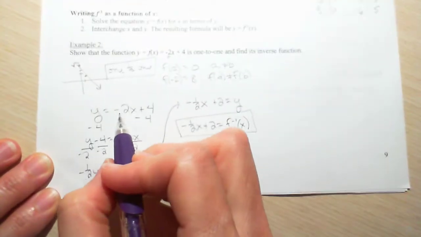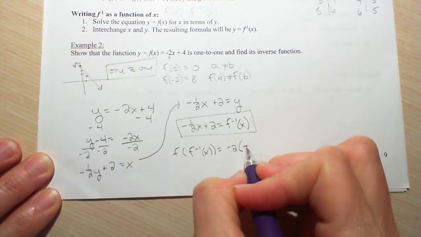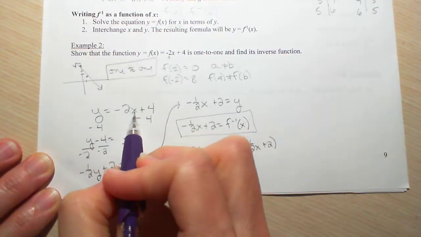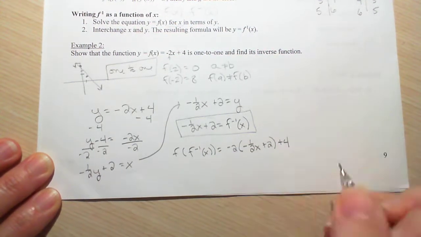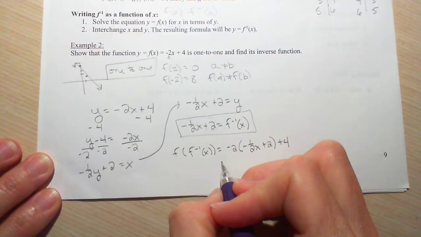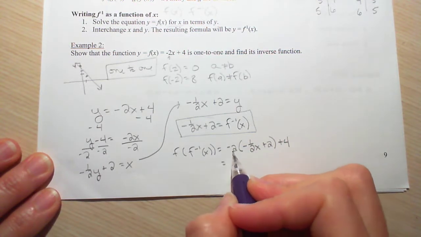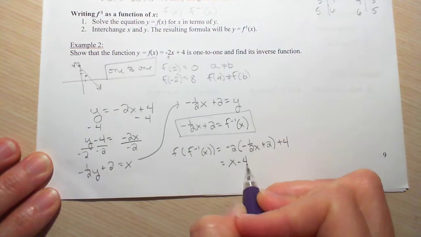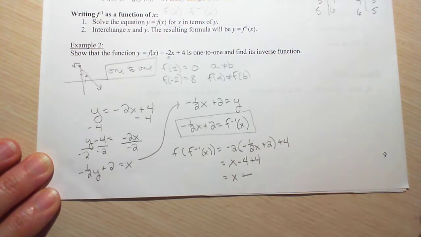Okay, so I'm going to have the -2, and instead of x, I'm going to put my f inverse inside of there. So I'm replacing this x with all of this, and then +4, and then simplify this. Negative times a negative is a positive. Half of 2 is 1, so that's just going to be x minus 4 plus 4. So I get x. So that looks good.